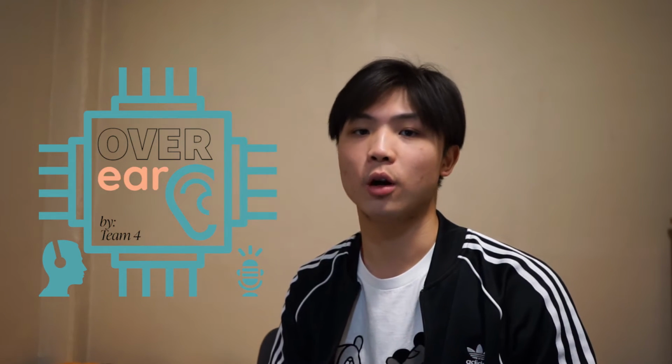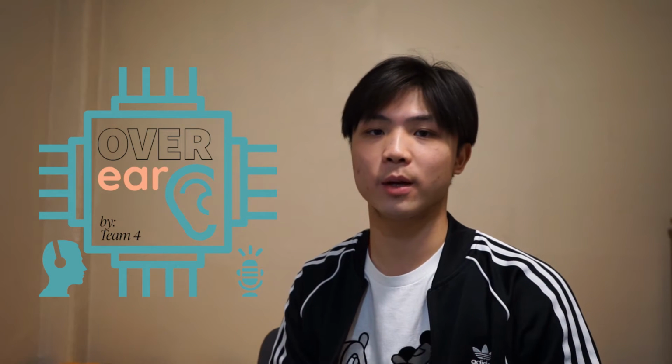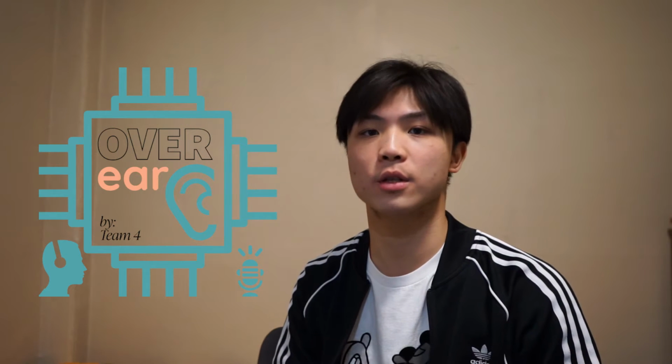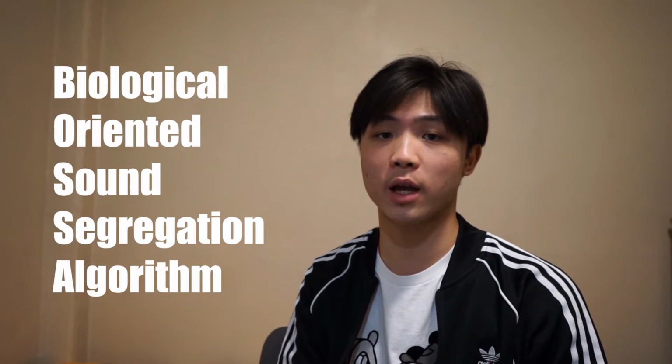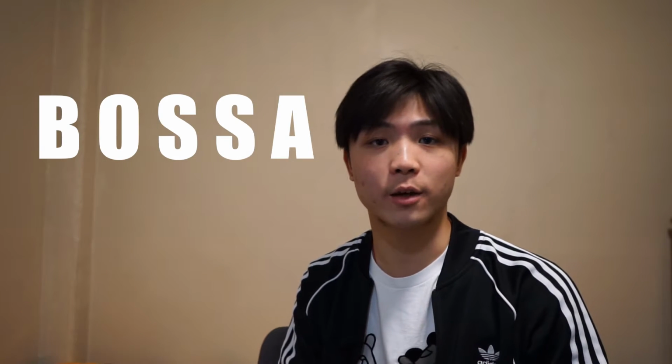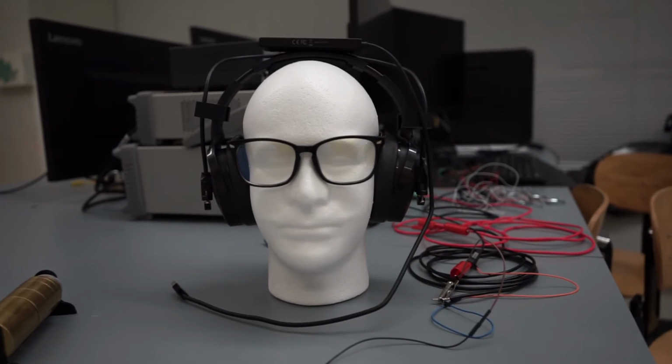Introducing all new over-ear headphones. This is not your typical noise-cancelling headphones that have been so popular in the past few years. The software uses the biological sound segregation algorithm, also known as BOSA. More on that later. Over-ear headphones aim to help people with hearing and neurological impairment.